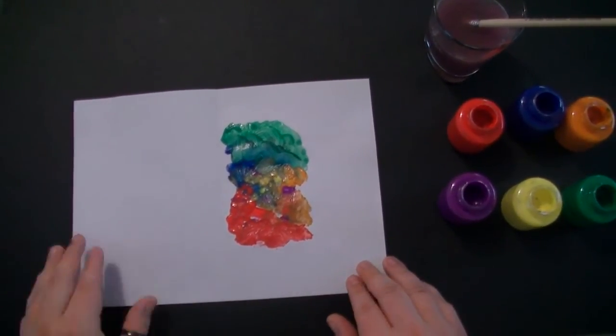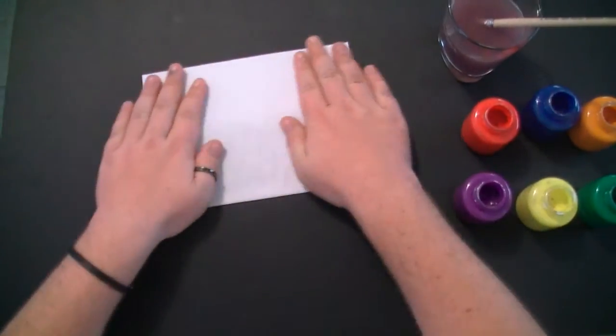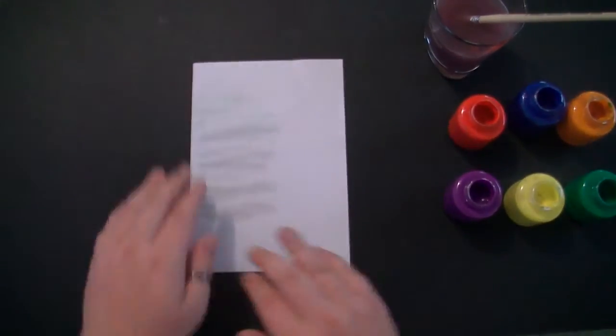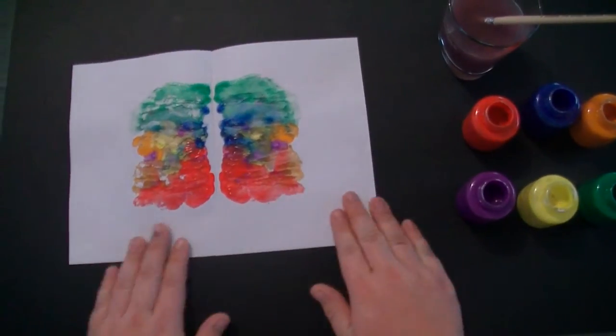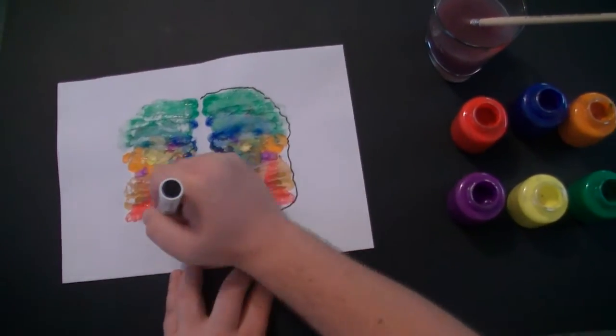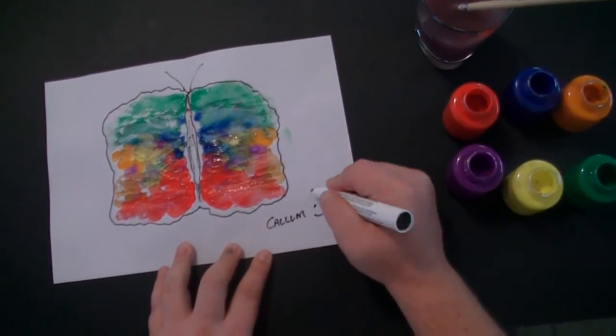Once the paper has been nicely decorated, have the students fold over the piece of paper and gently press the paint down onto the other side. When we open the paper back up, it will be a beautiful butterfly, symmetrical on both sides. Once the artwork has dried, have the students use a marker to draw the butterfly's body and antennas.